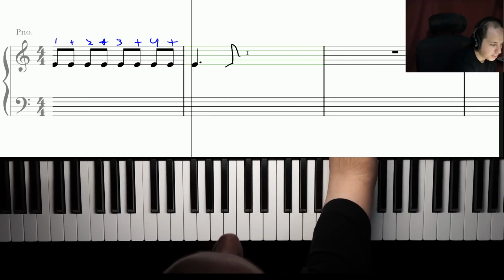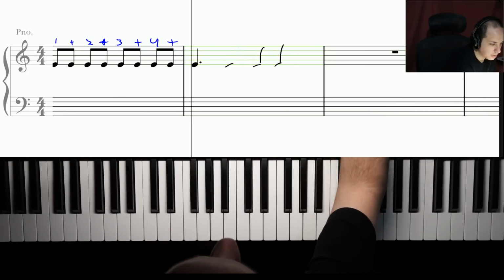So if you're a little bit lost, you'll want to check that out. Okay, so say you have other rhythm patterns. Did not like that, I guess. Why didn't it?